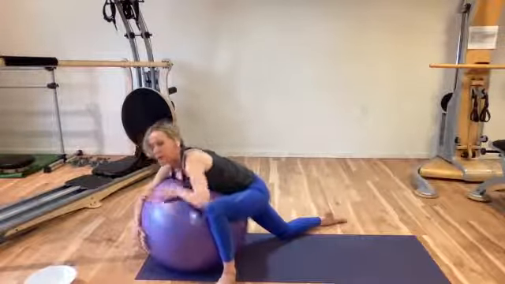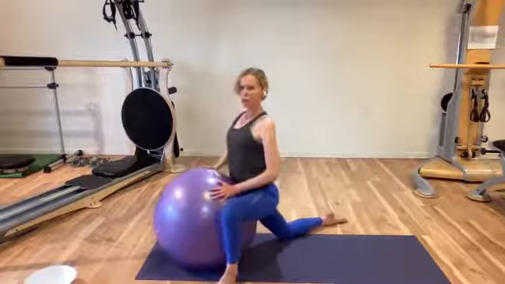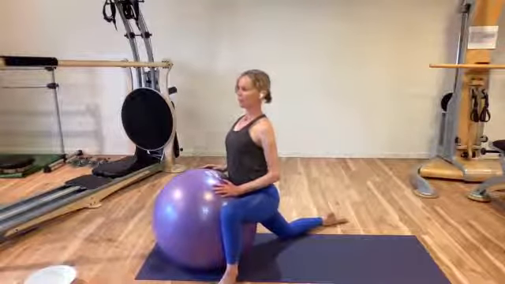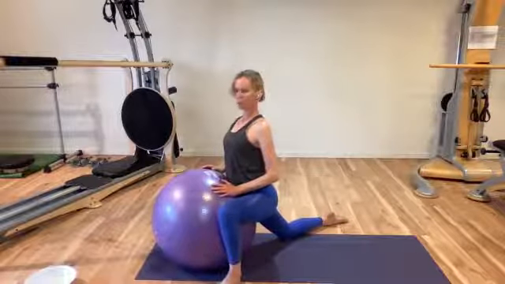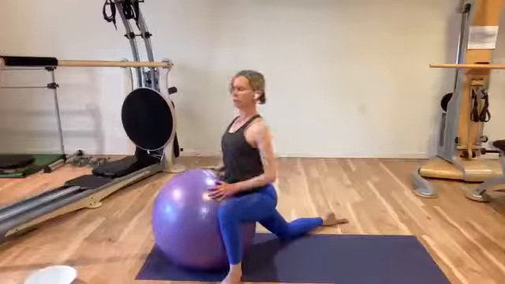And then bring yourself a little bit higher. Keep pushing your hip and your pubic bone. Keep leaning against the ball. Keep working with that idea of expanding through your ribs.